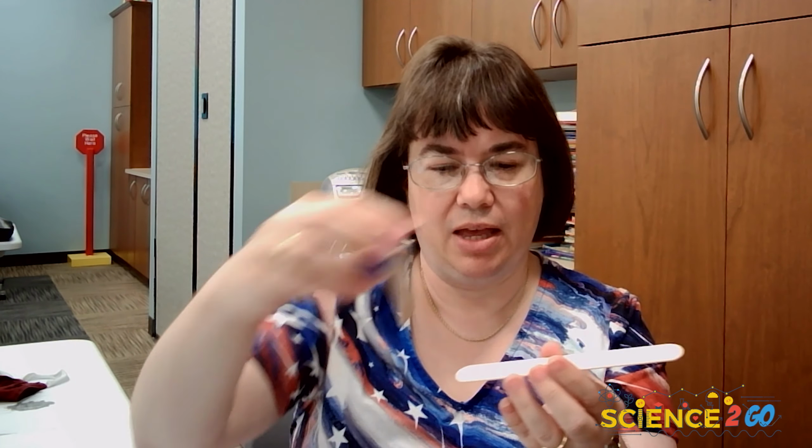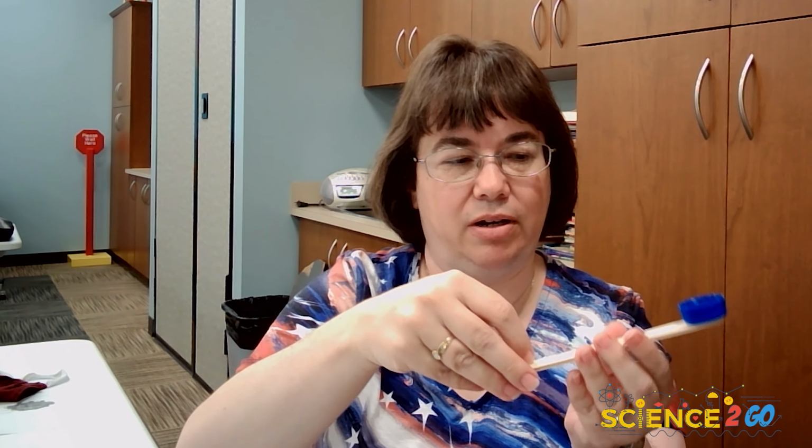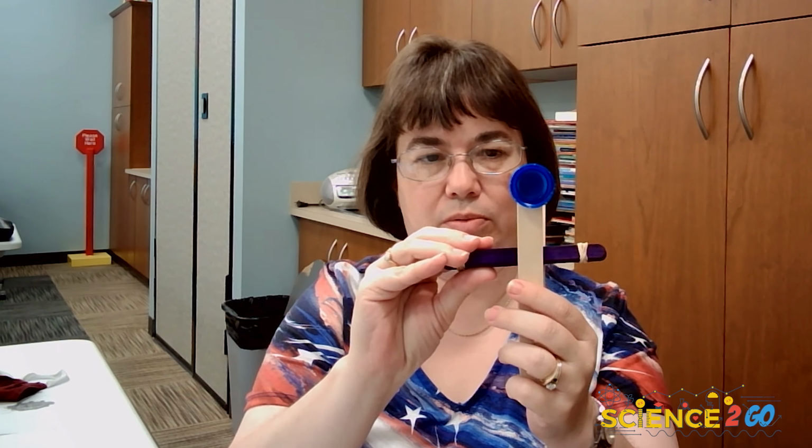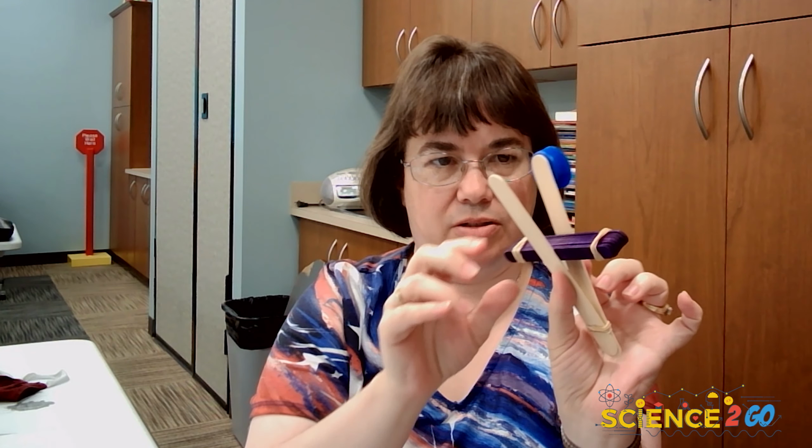Next, take your plain craft stick, stack the lid one on top of it. Take one of your rubber bands, and then you're going to rubber band these together and just keep twisting the rubber band over until it is tight. So about 5 or 6 times, and it will look like that. Next, you're going to take your stack of craft sticks and place it between the 2 large craft sticks. So it is in the middle.